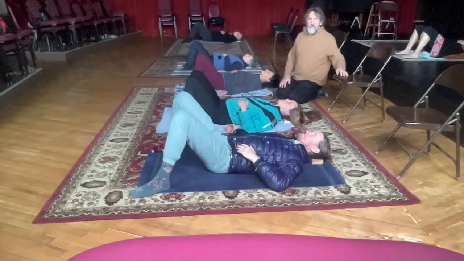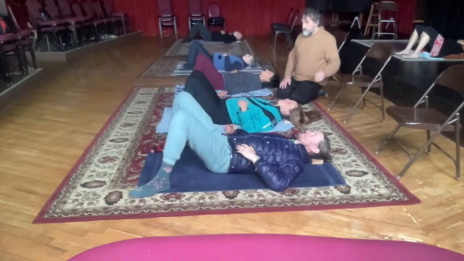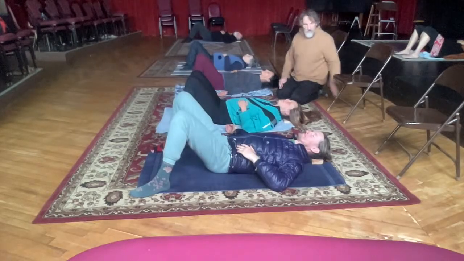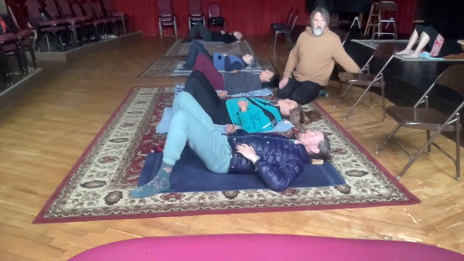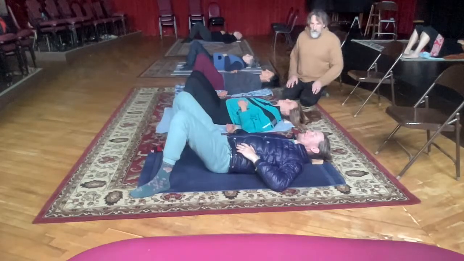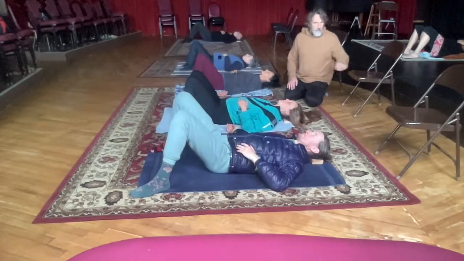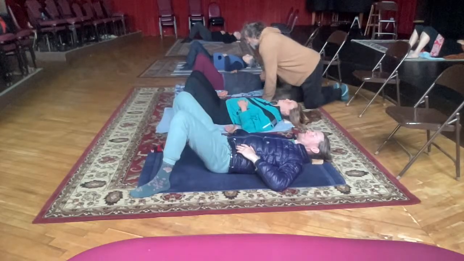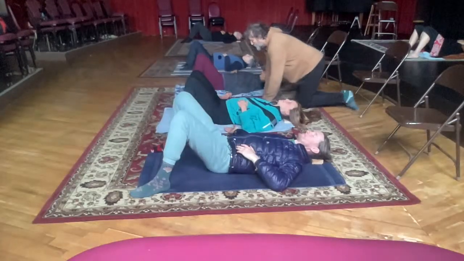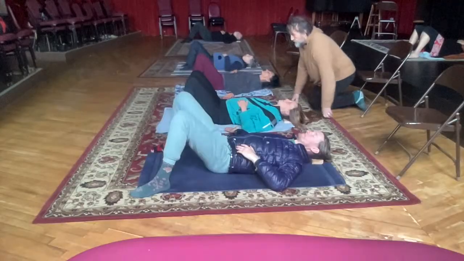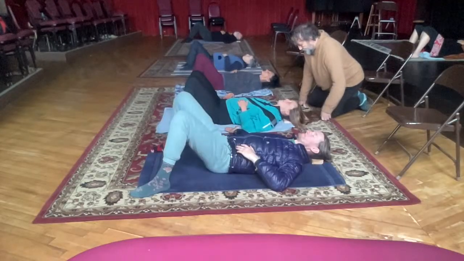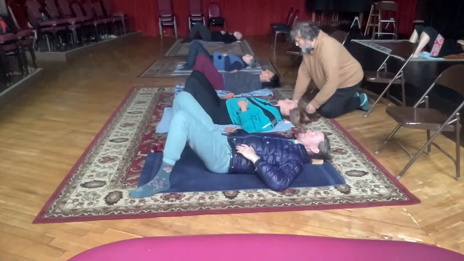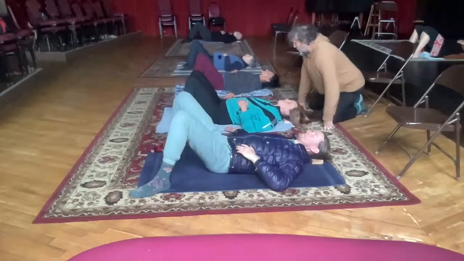Here's experiment number one I offer, and that is that you extend the hand just so that you can feel the backs of the fingers touching the floor. And you're going to ask yourself in this position what you can let go of.